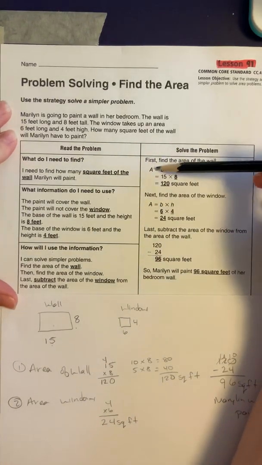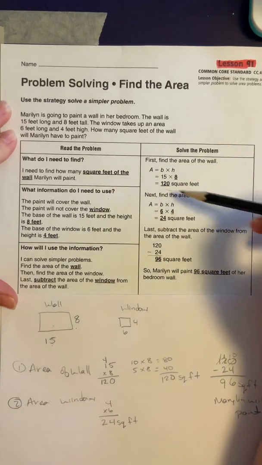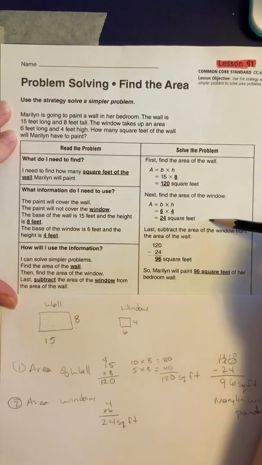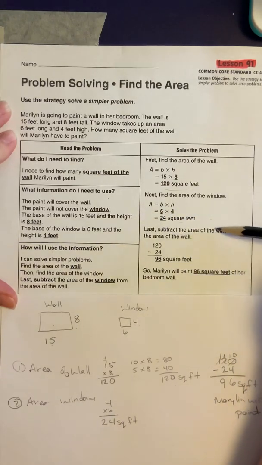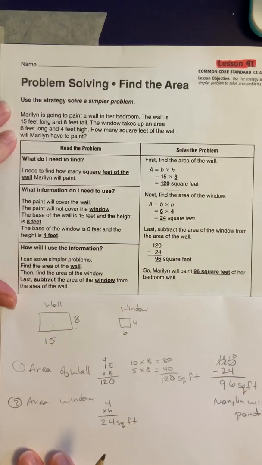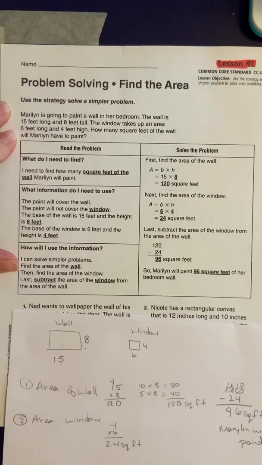So the area of the wall, area equals base times height, 15 times 8, 120 square feet. Next, find the area of the window, base times height, 6 times 4, 24 square feet. Last, subtract the area of the window from the area of the wall, so Marilyn will paint 96 square feet of her bedroom wall. That's exactly what we did.